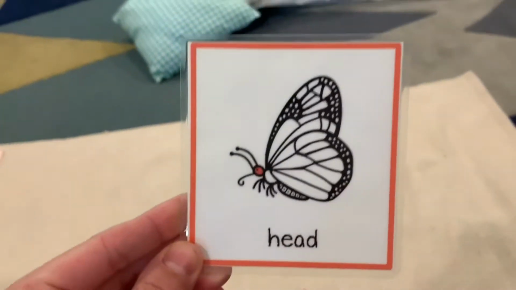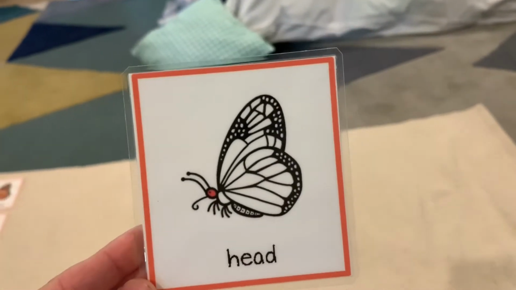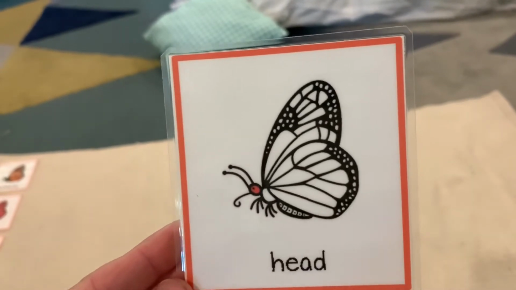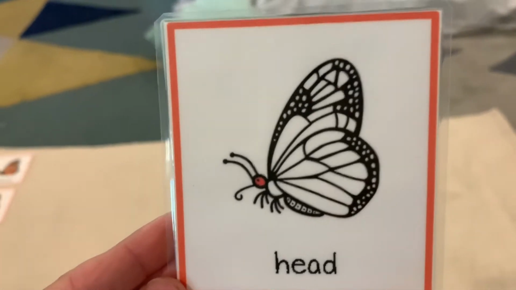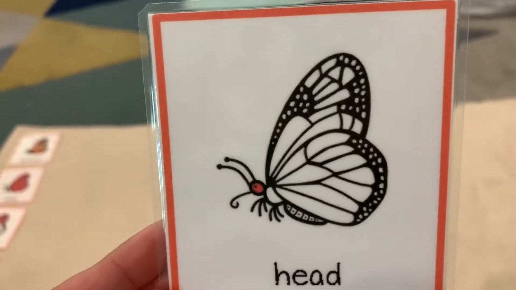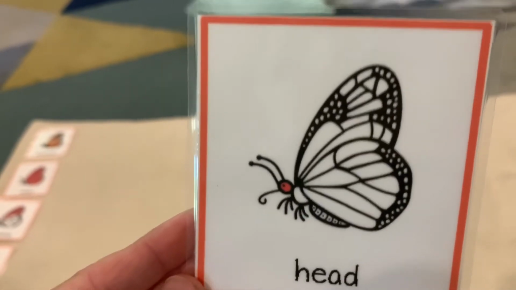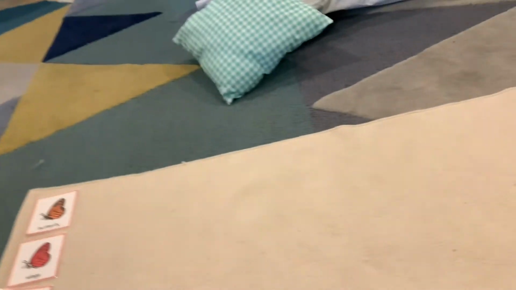Of course, we have the head that contains the parts the butterfly uses to feed and other really important parts that we'll talk more about.